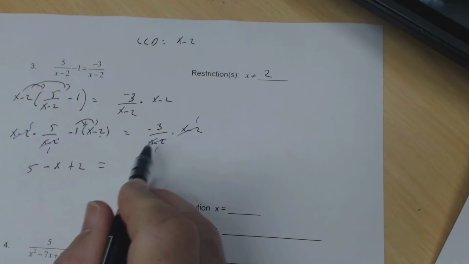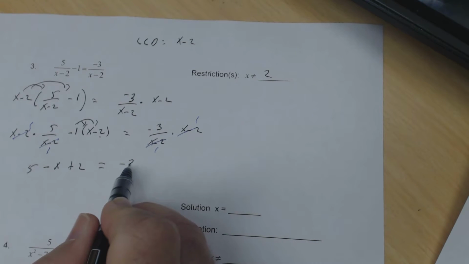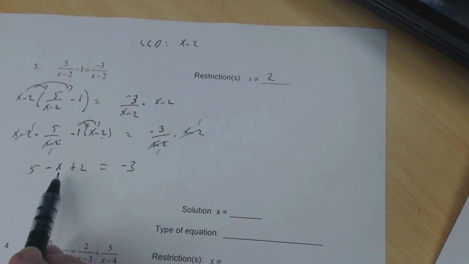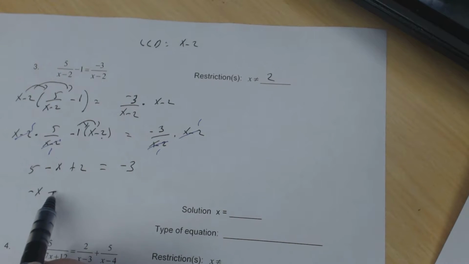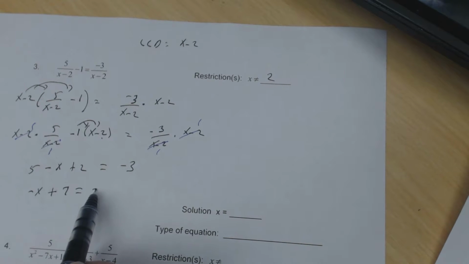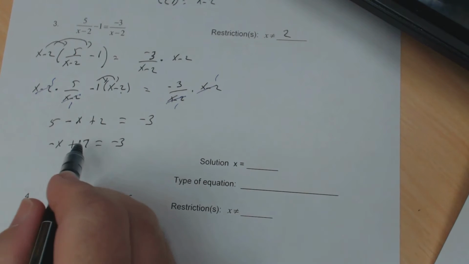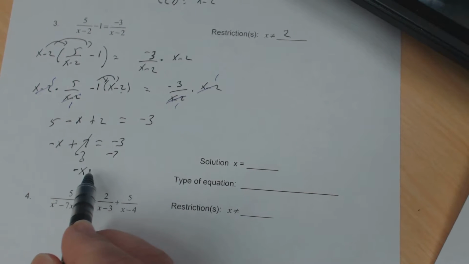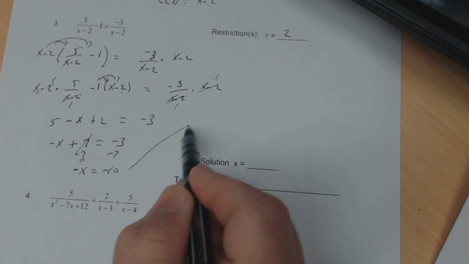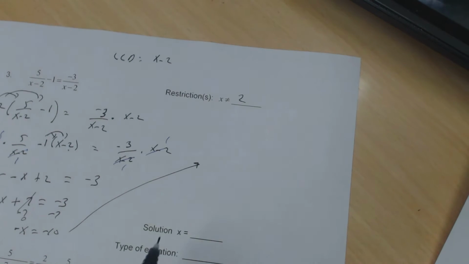And on the other side, you're left with a negative 3 times 1 is a negative 3. Okay, combining like terms, I have negative x, 5 and 2 is 7, equal negative 3. Subtract 7 from both sides. I get negative x equals a negative 10.